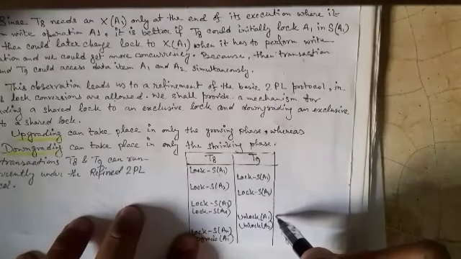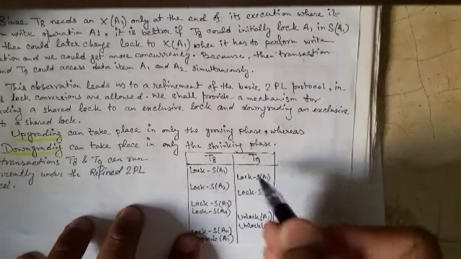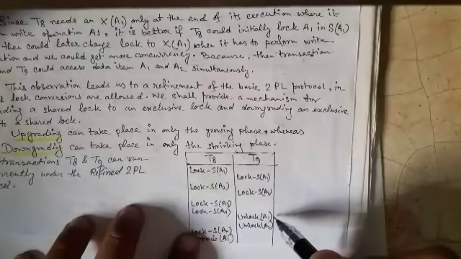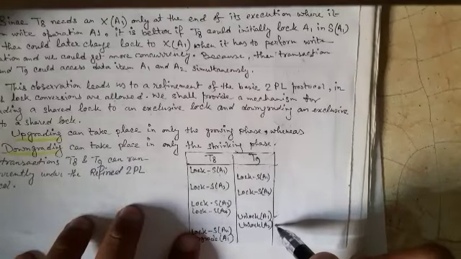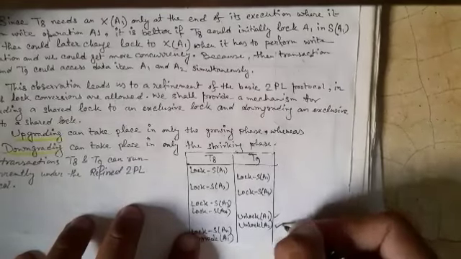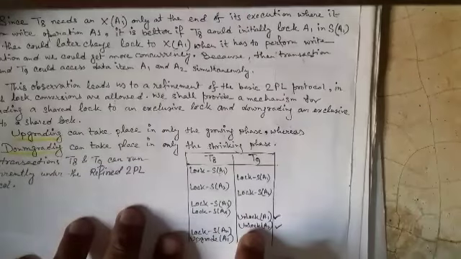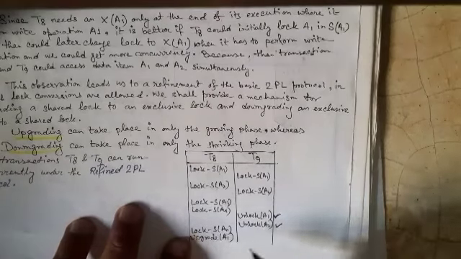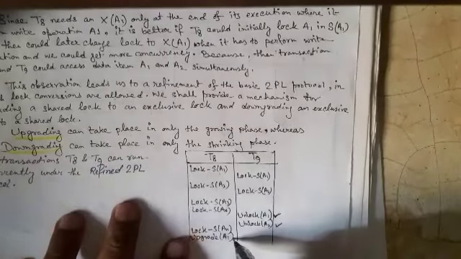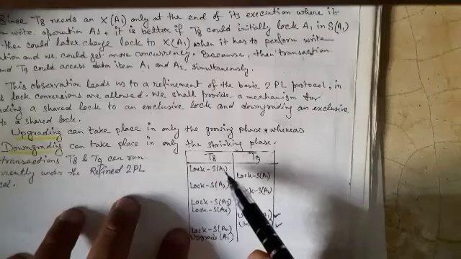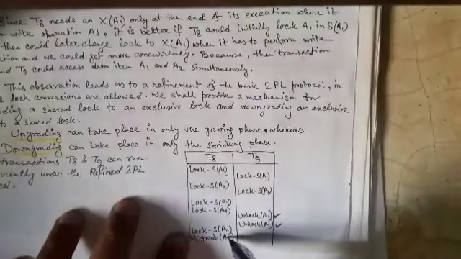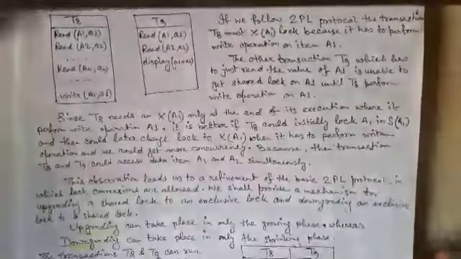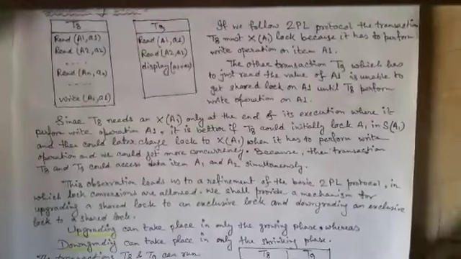Then after completing the T9 transaction, it will unlock A1, unlock A2, that means release the shared locks of the A1 and A2 items. Then we can upgrade the shared lock of item A1 by T8 to exclusive lock to perform the write operation. Then these two transactions T8 and T9 operate concurrently.